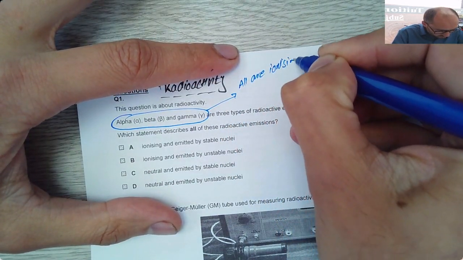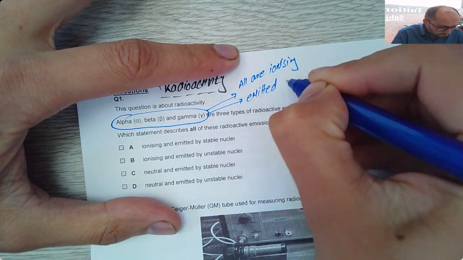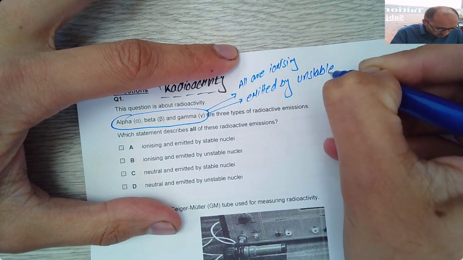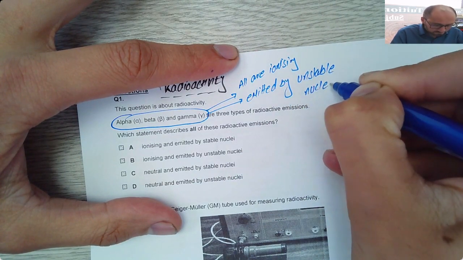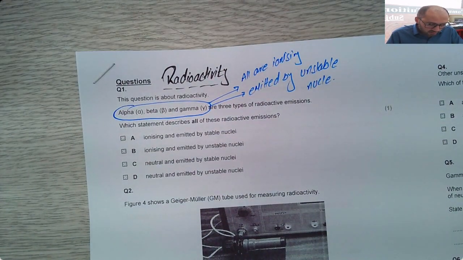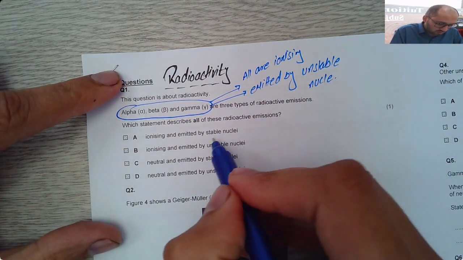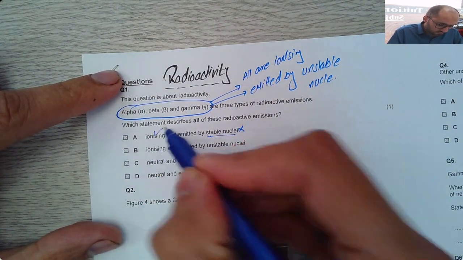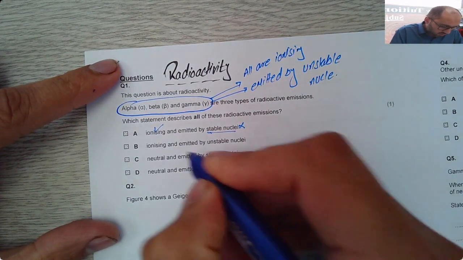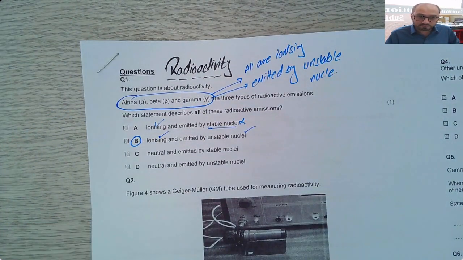Number one, they are all emitted by unstable nuclei. Now it says, which statement describes all these radioactive emissions? Ionizing and emitted by stable nuclei. So this is something that's wrong. Part B says ionizing and emitted by unstable nuclei. This is correct and this is correct. So the answer is B.